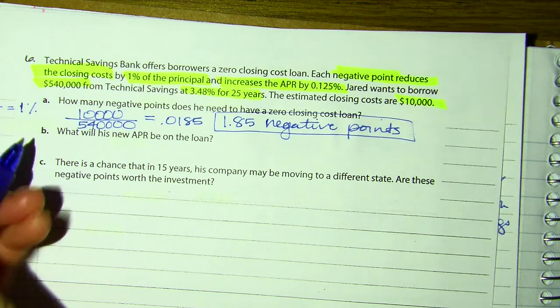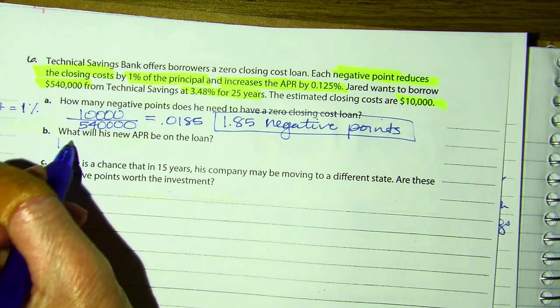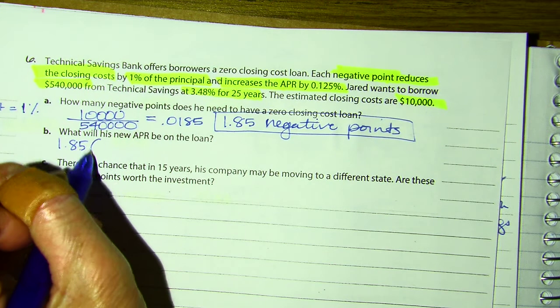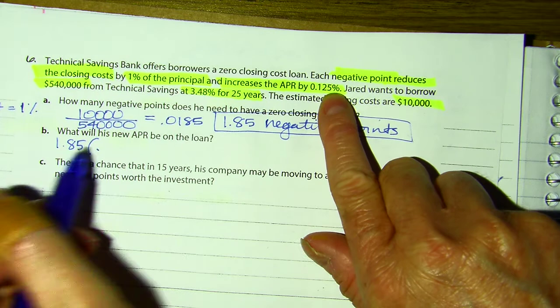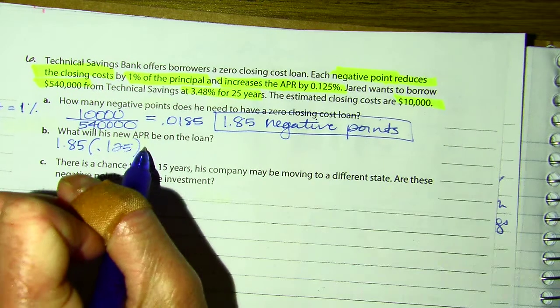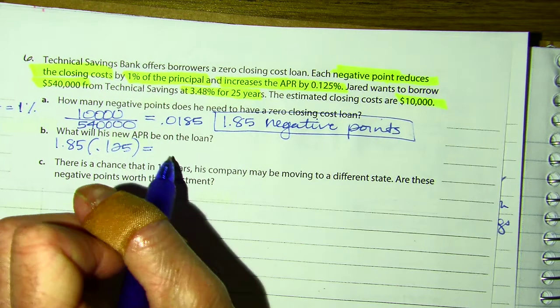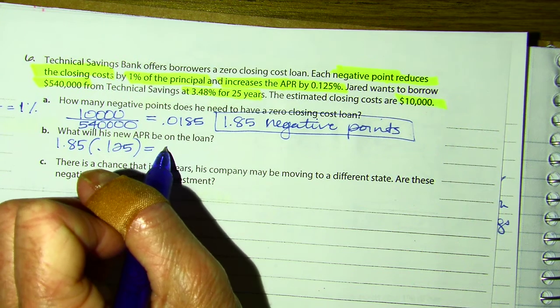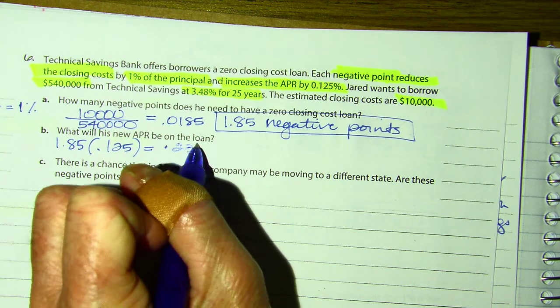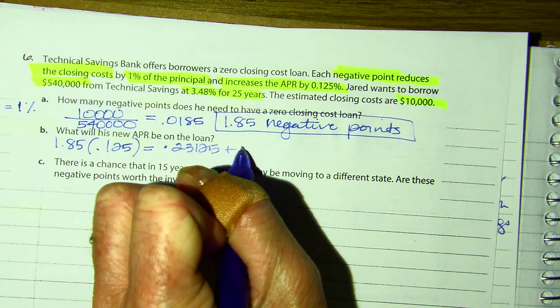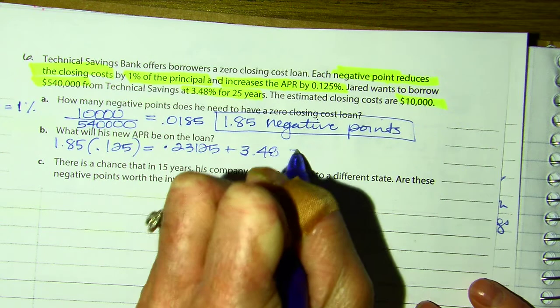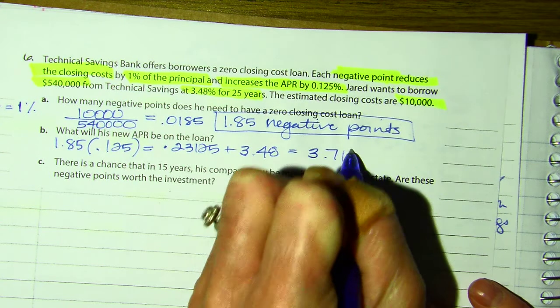What will his new APR be? Well, 1.85, it's almost 2 points, times the amount it's going to increase by. And so that would be an increase of 0.23125 plus his original loan of 3.48. His new loan is now going to be 3.71%.